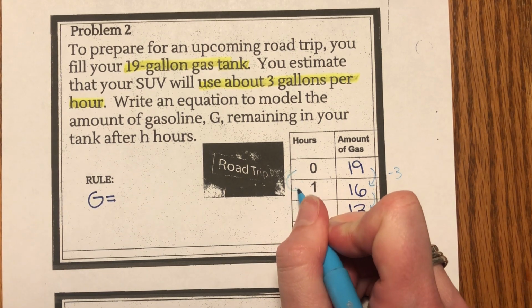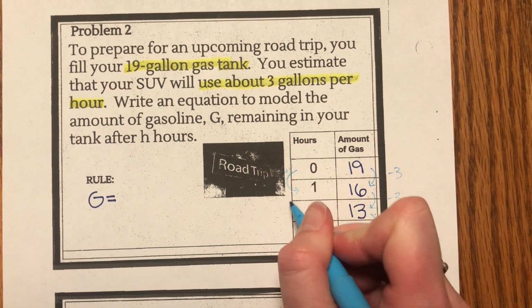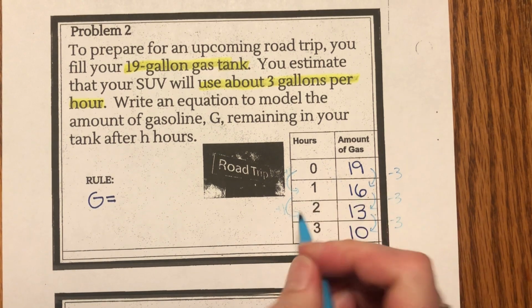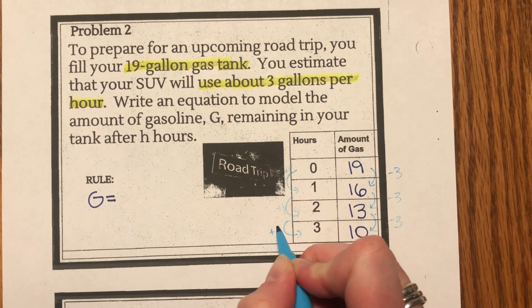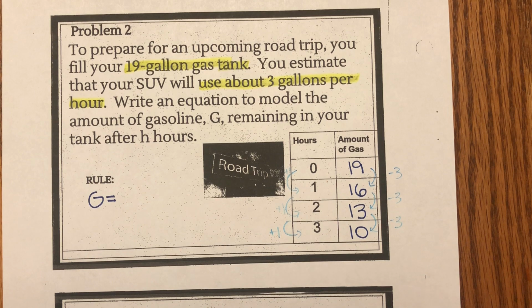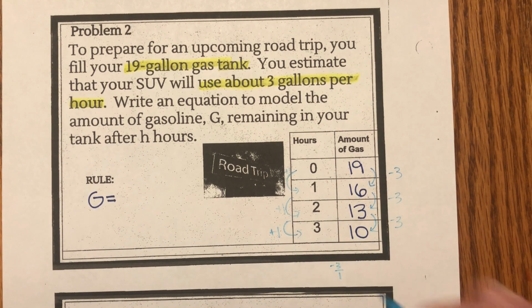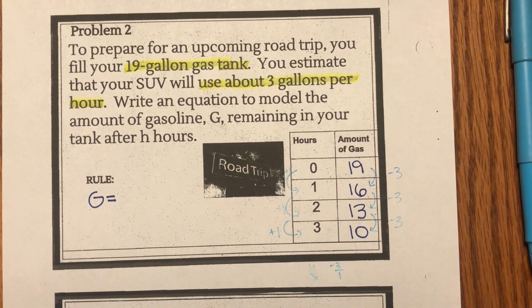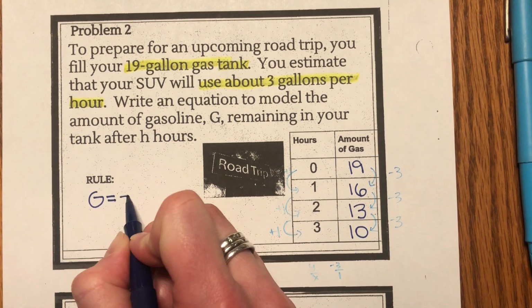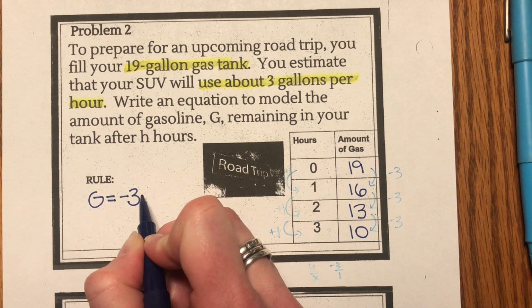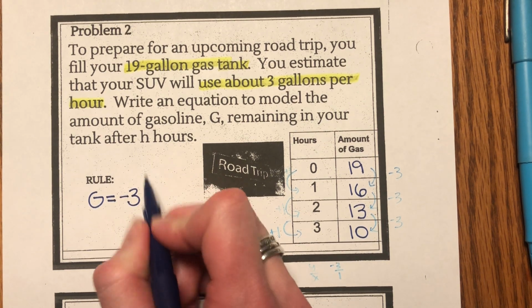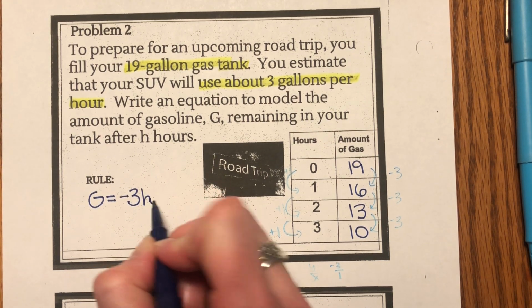Okay, as our X value changes, we're adding 1 here. So our constant change is -3 over 1. That's our Y over X pattern. Okay, so then I can plug that in here. -3 over 1 is the same thing as -3. And then instead of using X, we are going to use H for hours.